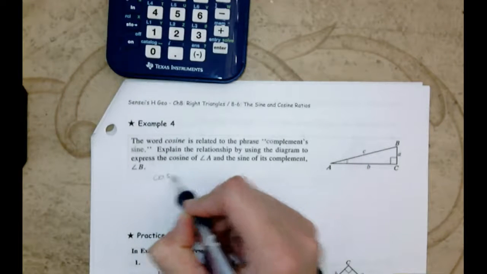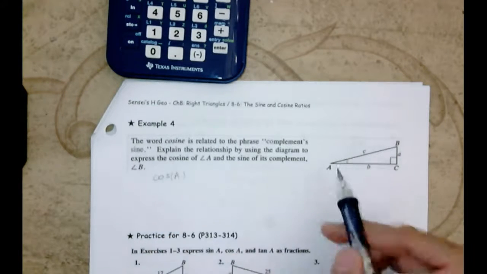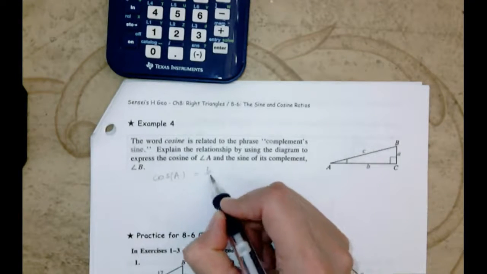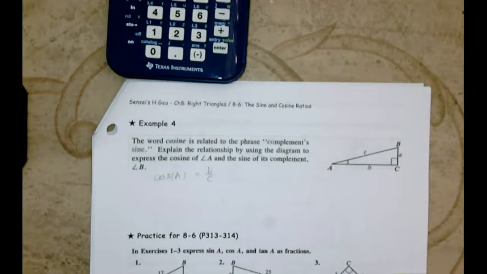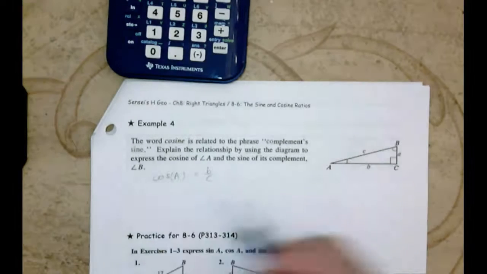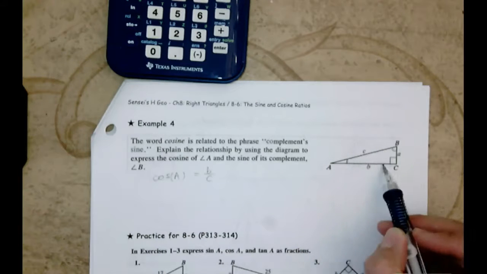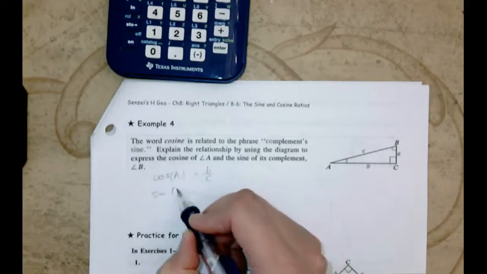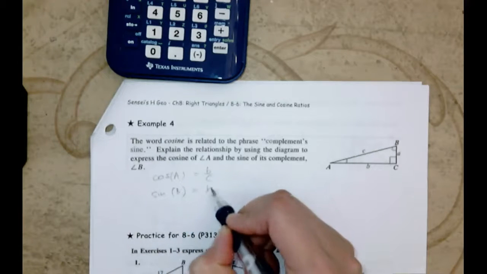So cosine of angle A is B over C. Okay, and its complement is right here, right? And B over C, that would be adjacent. So the sine of B is B over C.